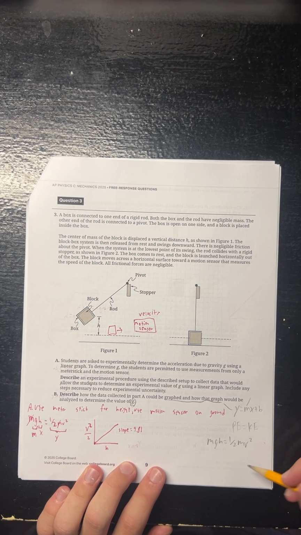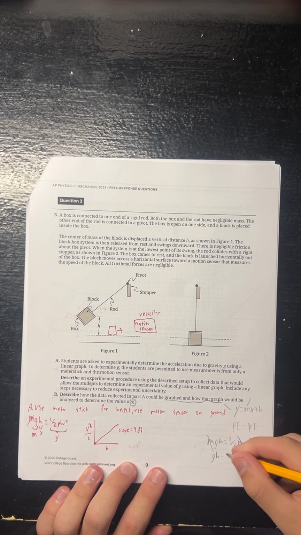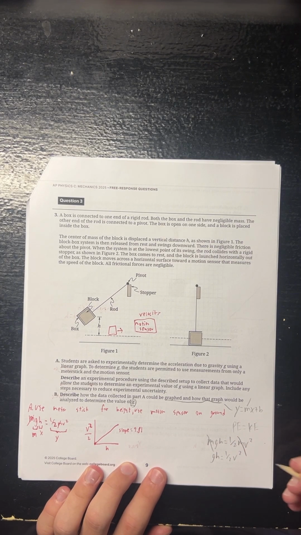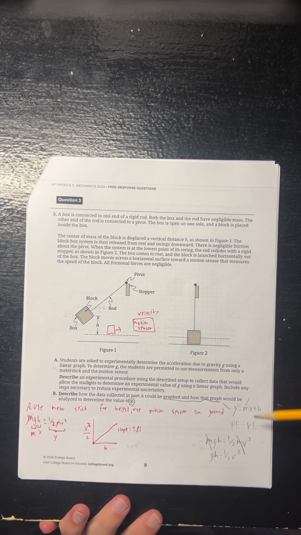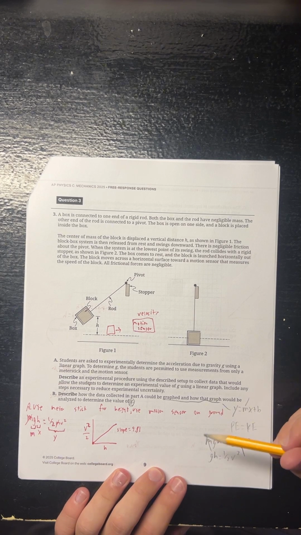So what can we do? Well, we can cancel out whatever we can to simplify this. So what can we cancel? Well, the m's. The m's are gone, and we're left with gh equals 1/2 v squared. So then let's look at our equation, y equals mx plus b. If g is our m, then what is our x?